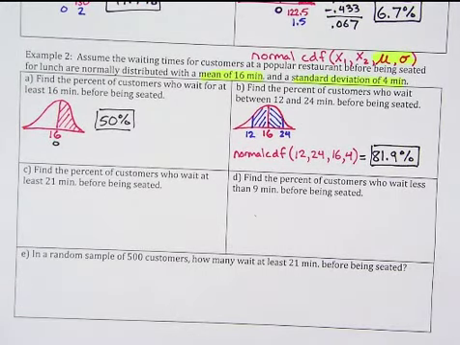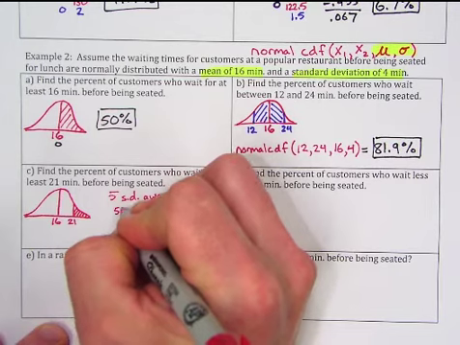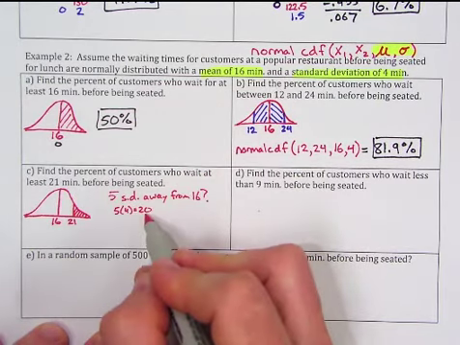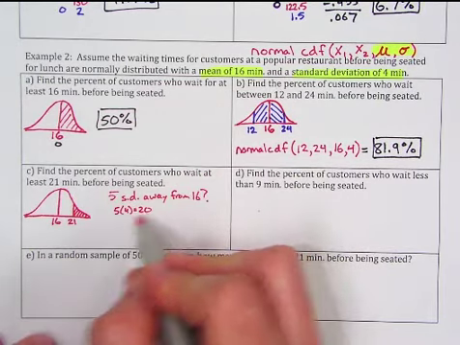If standard deviation is 4, we can do 5 times 4, which is 20. So we need to go 20 minutes above 16. So we can really use 36, and that's going to give us a really good approximation.